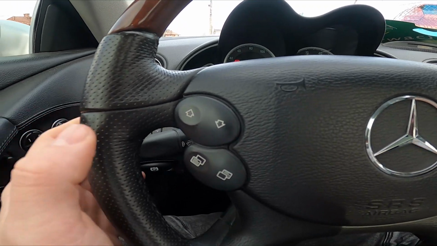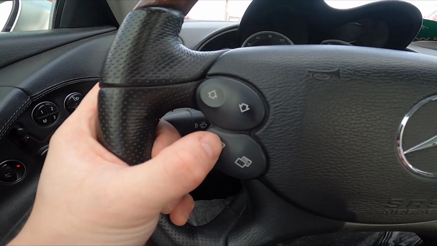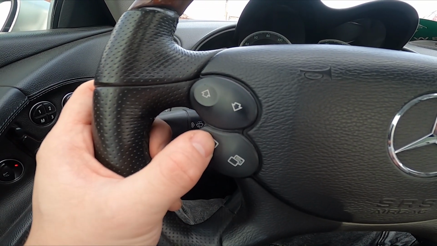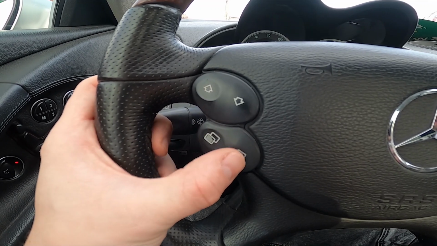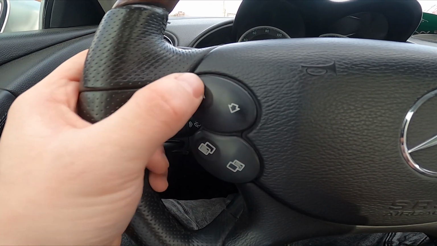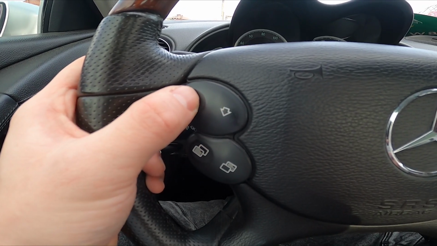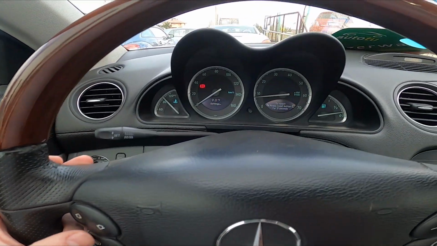Now let's take a look at the left side of the steering wheel. Right here we've got the two buttons, thanks to which we can change the section on the instrument cluster menu, and these two buttons allow us to navigate through it. So let's take a look.